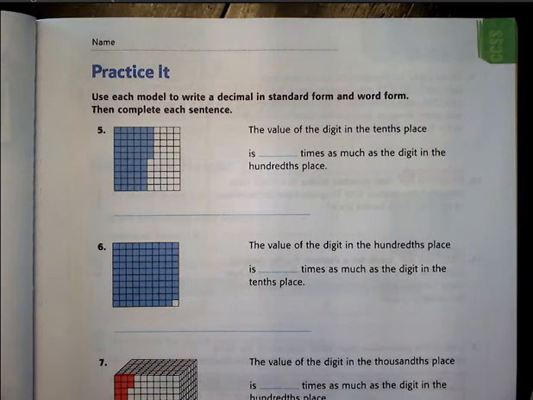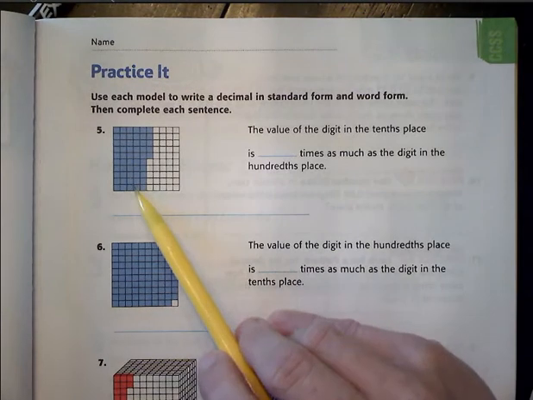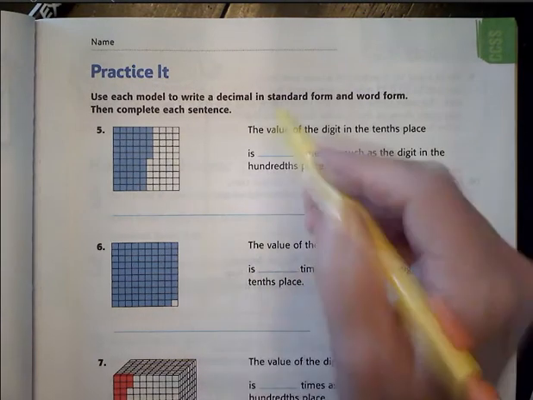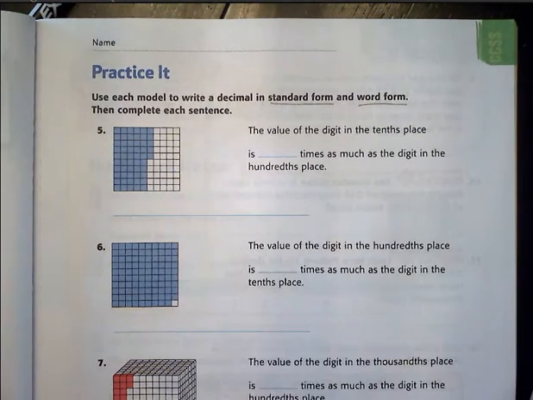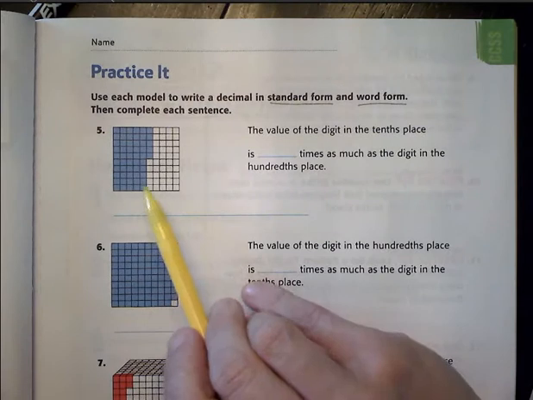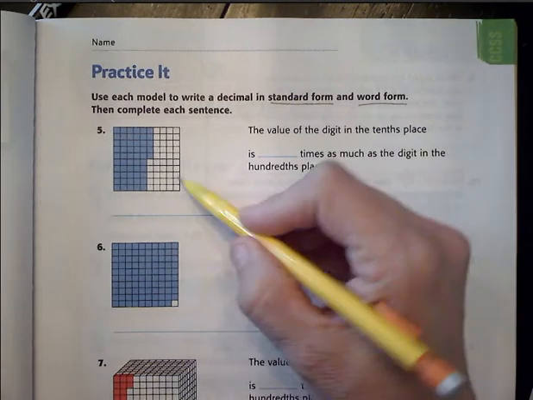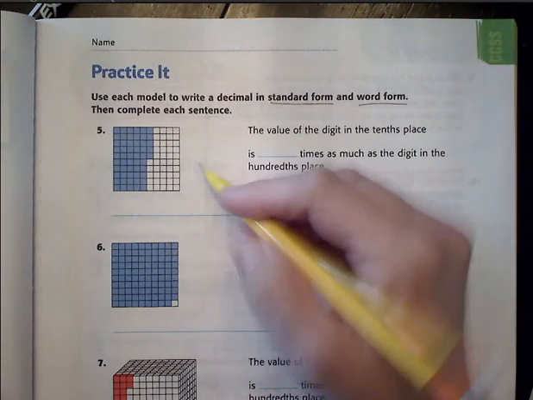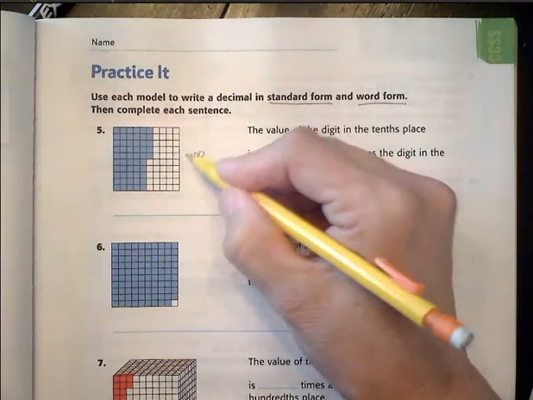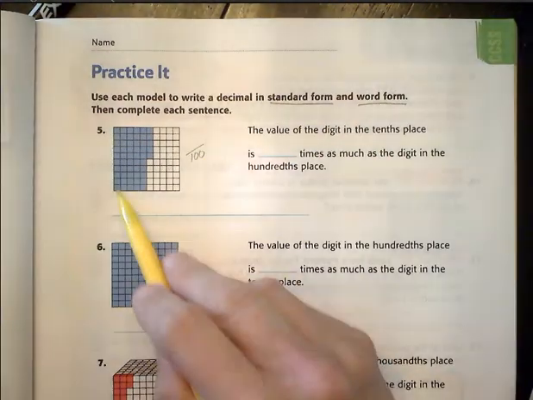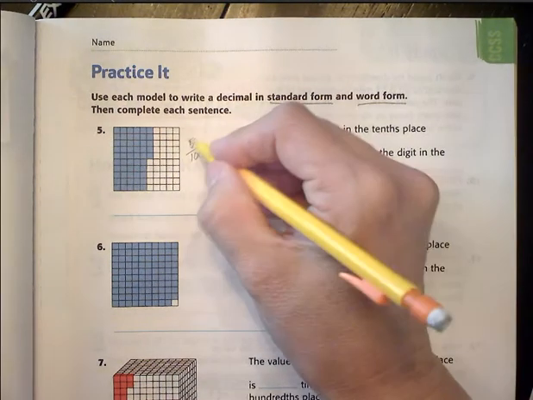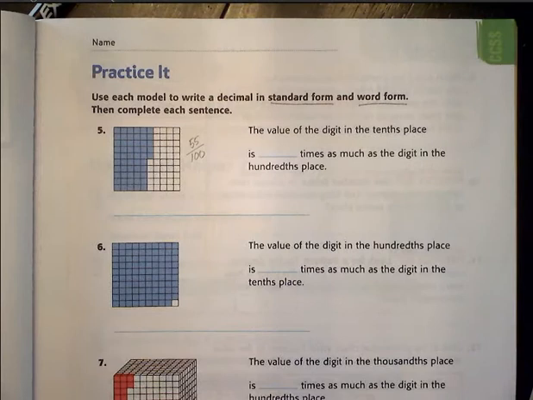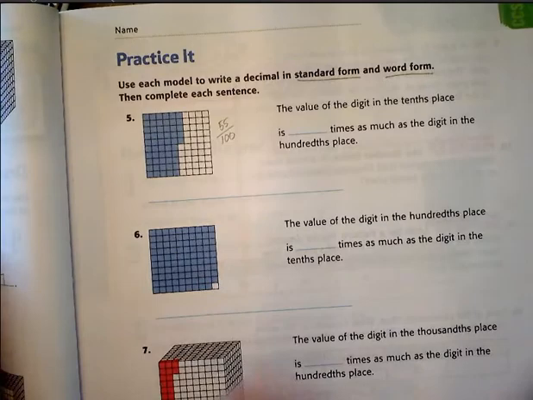Let's go to our practice page. It's given us these models, so it wants us to write that decimal in standard form and word form, and then we're going to complete a sentence about it. So first of all, let's write the decimal in standard form. So this is out of 100. So if we wrote a fraction right here, let's see how many we've got. That's 10, 20, 30, 40, 50, 1, 2, 3, 4, 5. 55 out of 100. That's our fraction. That's just extra bonus. It helps me to write the fraction first.